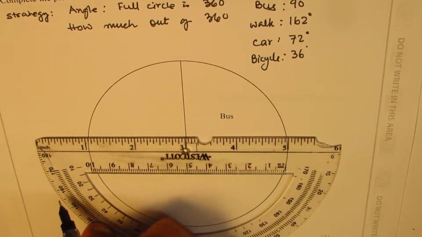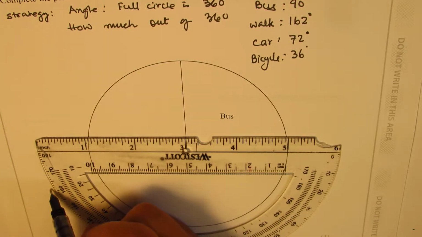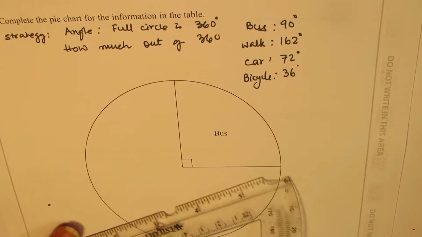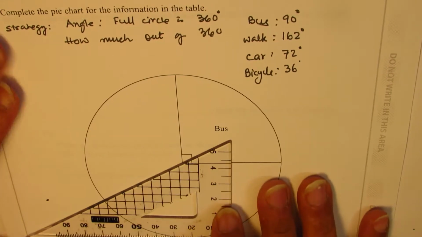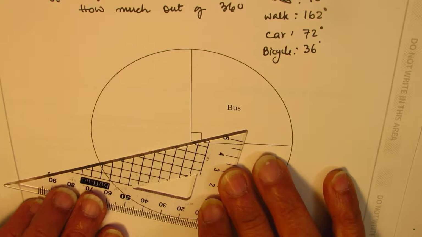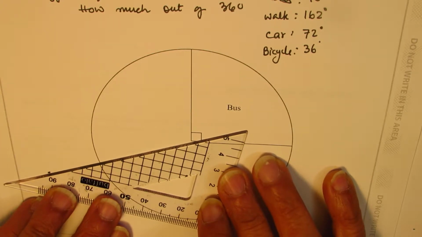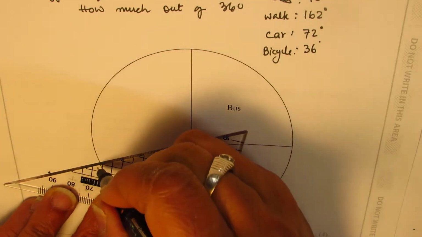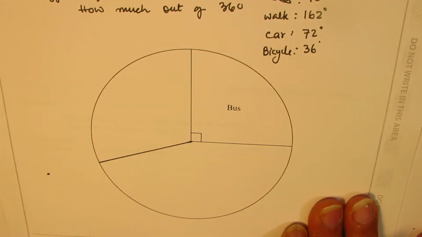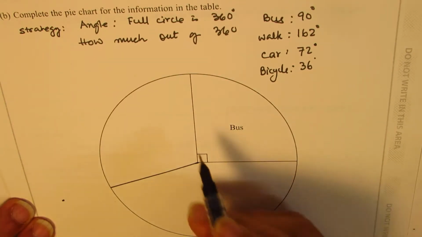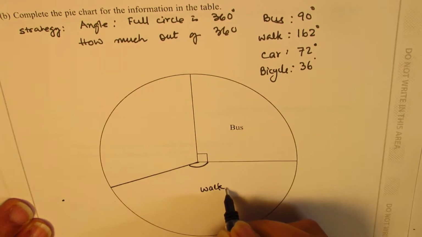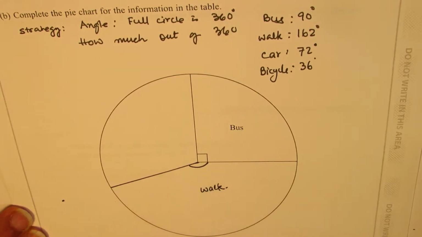160 and 162 will be kind of here. So joining this, we get, this is a very big D, which I have anyway. If I join with the center, that gives me the portion which represents walking. Right? So this much is actually 162 degrees, and that is walking. Does that make sense, right? So that's how we get it.